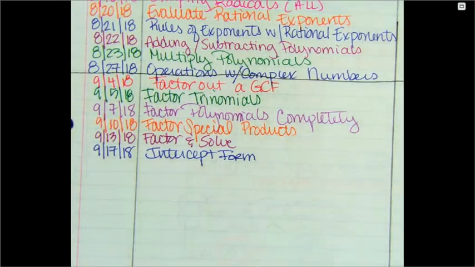All right, intercept form. Okay, listen very carefully. Notes will seem like they're almost the same. Why? Because every day I add to it, right? There's a reason why they look like they're the same, because I'm just adding. We have to take baby steps along the way.